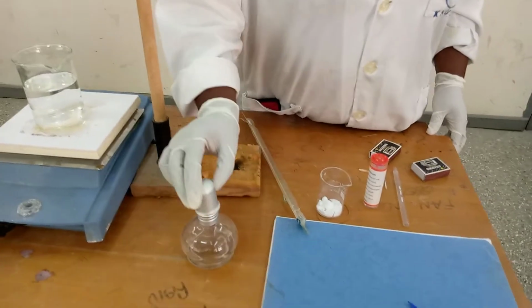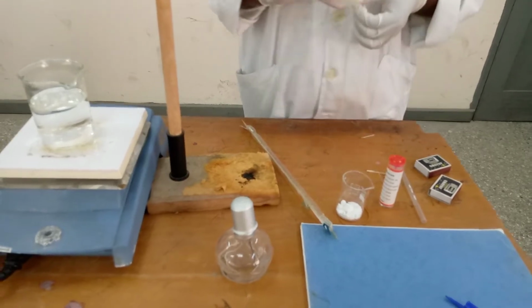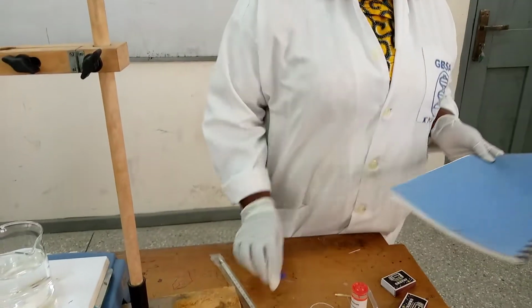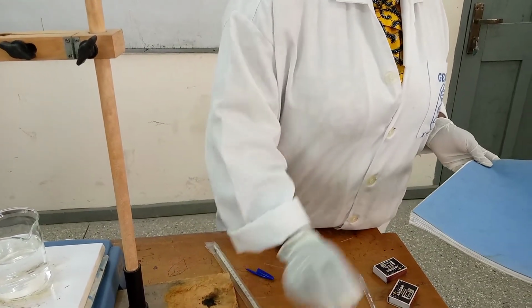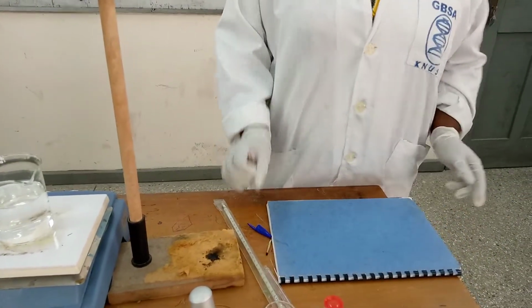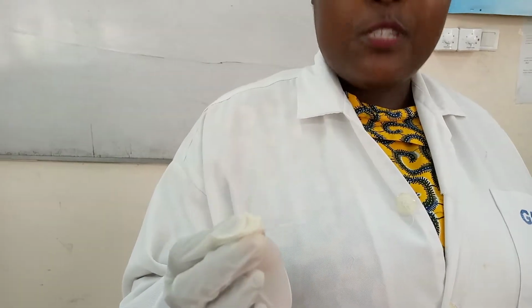Okay, now the next step is I'm going to fill my tube with the unknown sample. So let me demonstrate to you how you are going to fill it. So let me shift these ones at the back here. Okay, so I've already filled one of the capillary tubes with a sample. It's here. You can see that the tube contains some whitish substance. That is my unknown sample, but I want to demonstrate how to fill it.